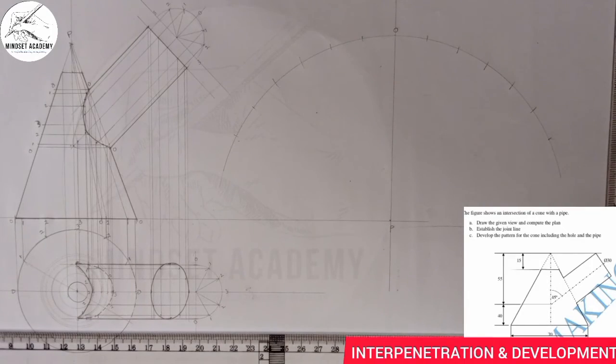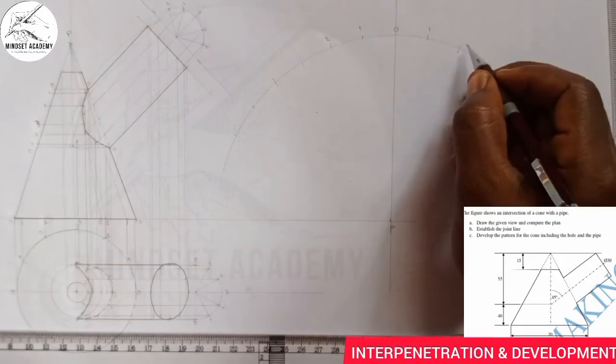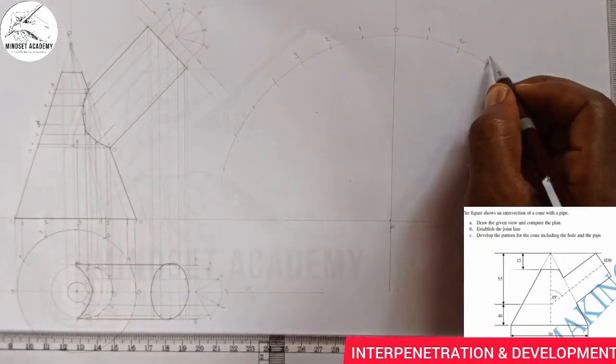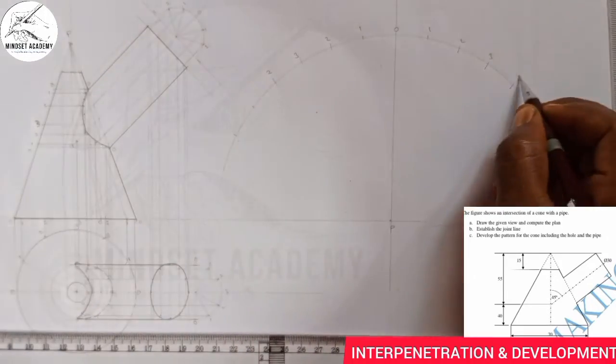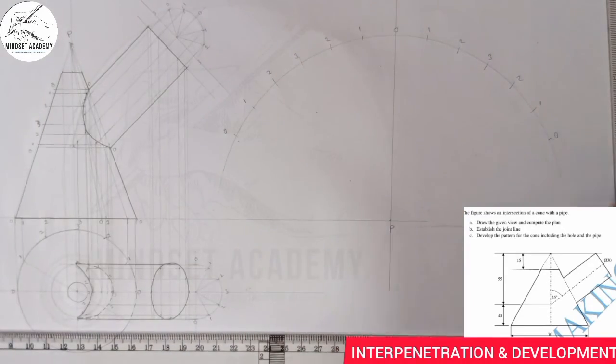So you take your meter rule, 0, 1, 2, 3, 2, 1, 0.